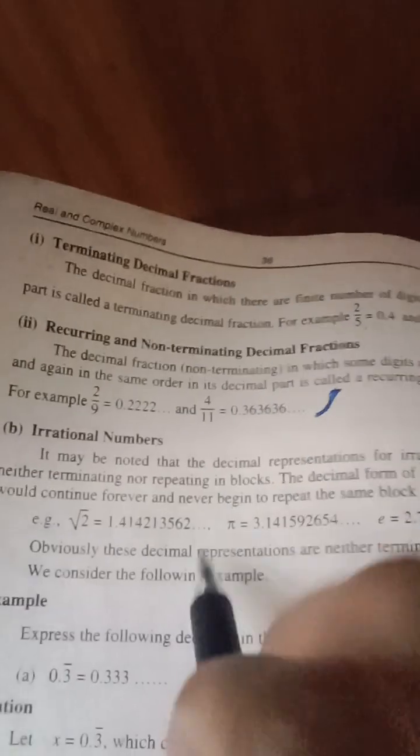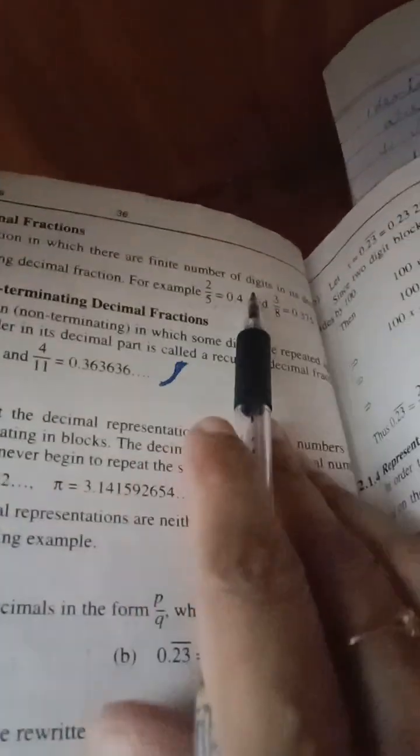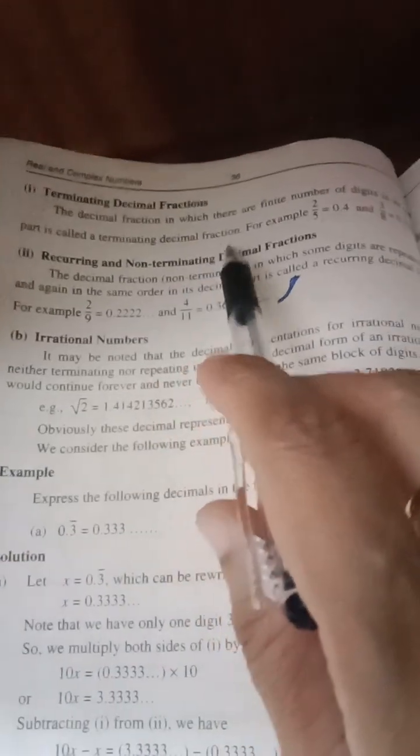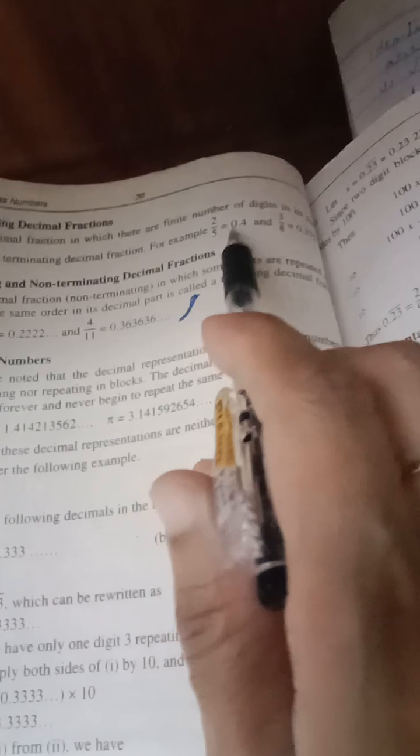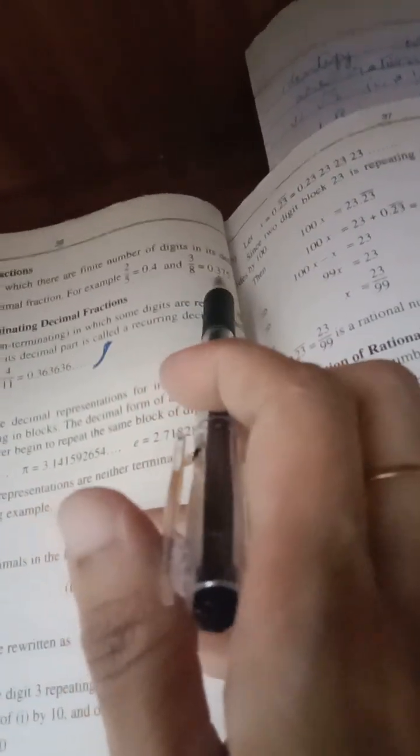Terminating decimal fractions: the decimal fractions in which there are a finite number of digits in the decimal part are called terminating decimal fractions. For example, 2 by 5 is equal to 0.4, and 3 upon 8 is equal to 0.375.